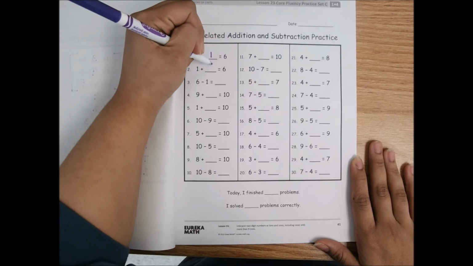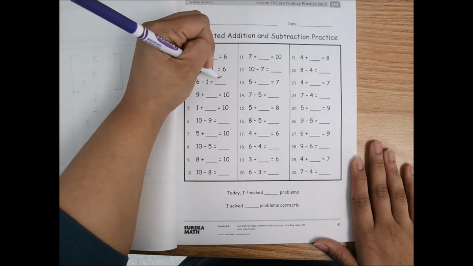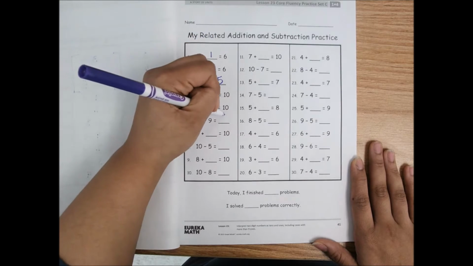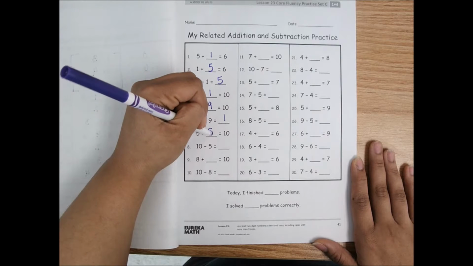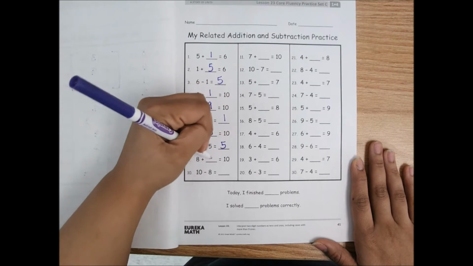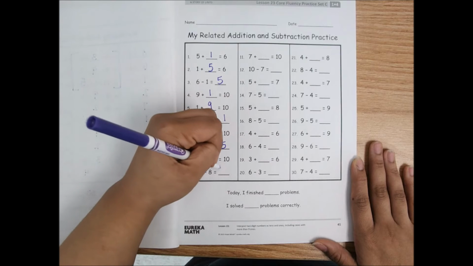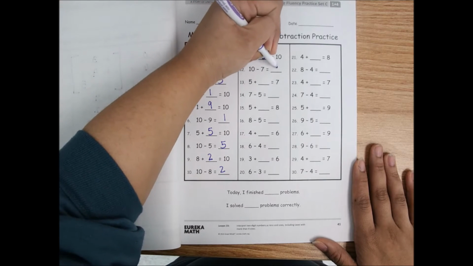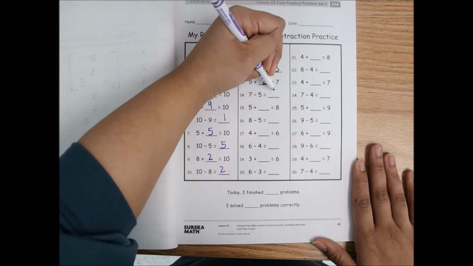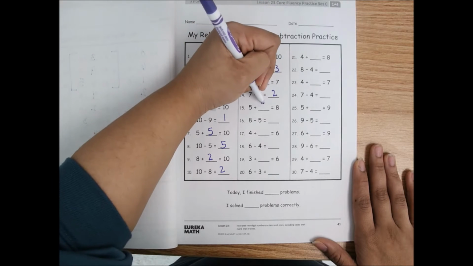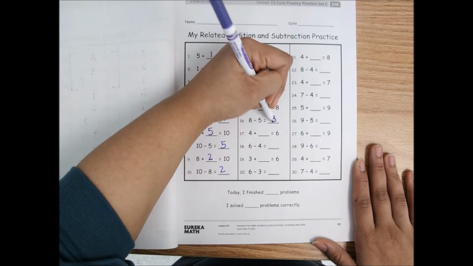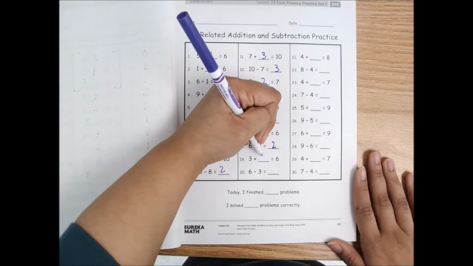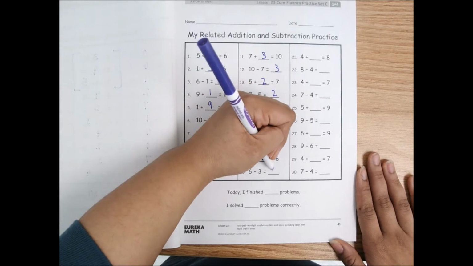1, 5, 5, 1, 9, 1, 5, 5, 2, 2, 3, 3, 2, 2, 3, 3, 2, 2, 3, 3.